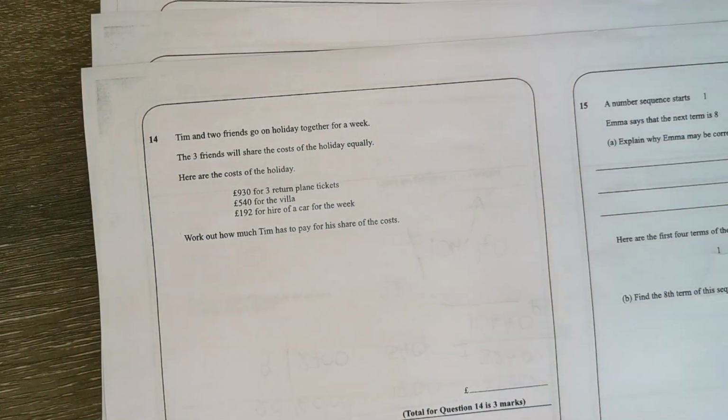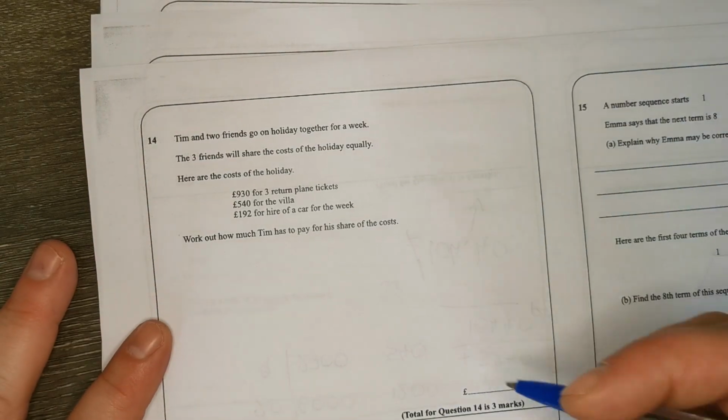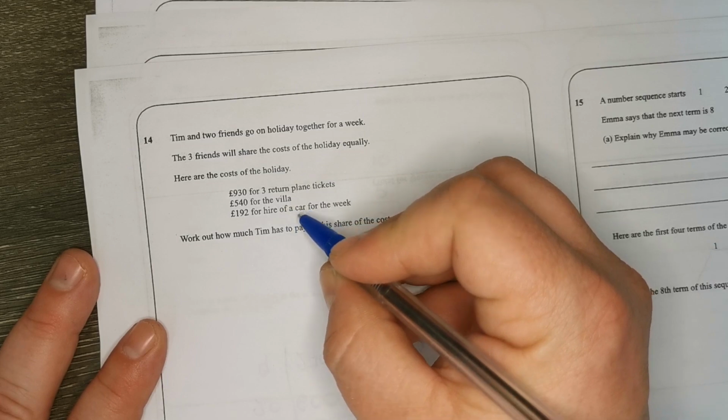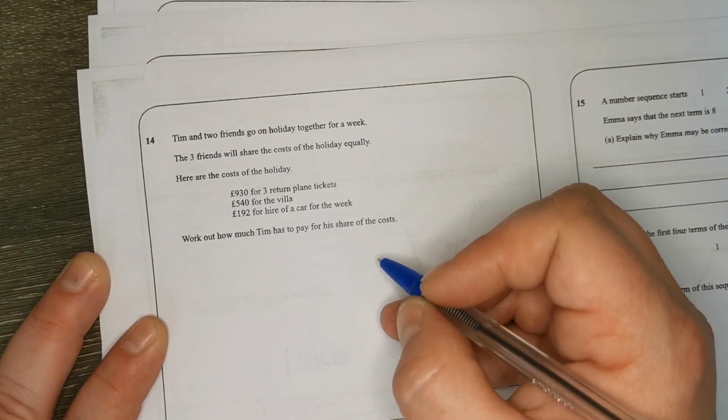Right, Tim and 2 friends go on holiday together for a week. The 3 friends will share the cost of the holiday equally. Here are the costs for the holiday. £9.30 for 3 return plane tickets, £5.40 for the villa, £192 for the hire of a car for the week. Work out how much Tim has to pay for his share.